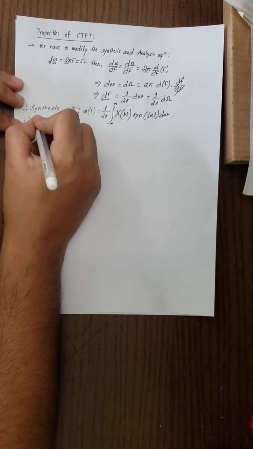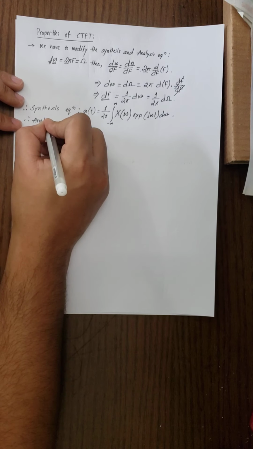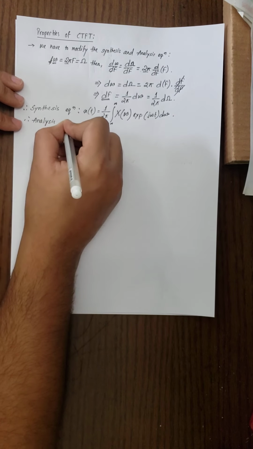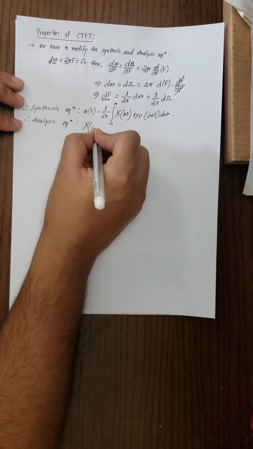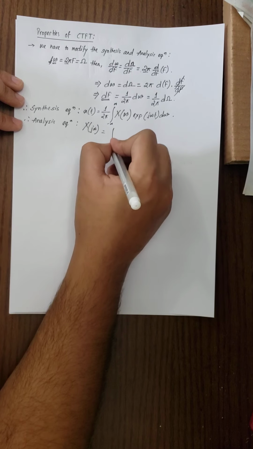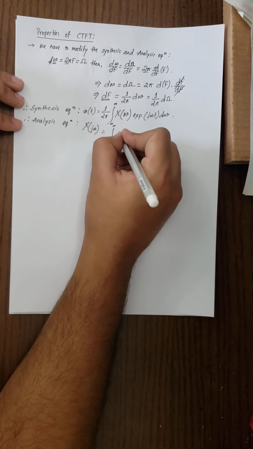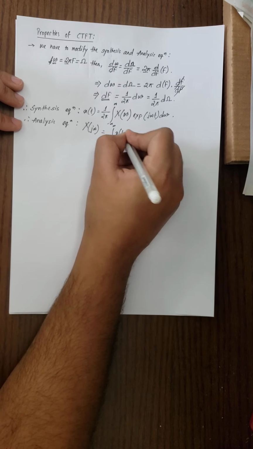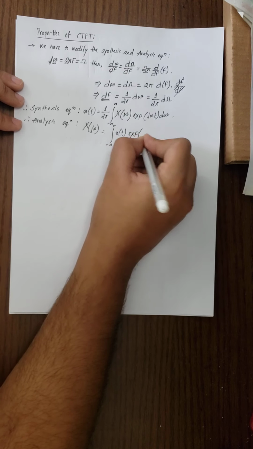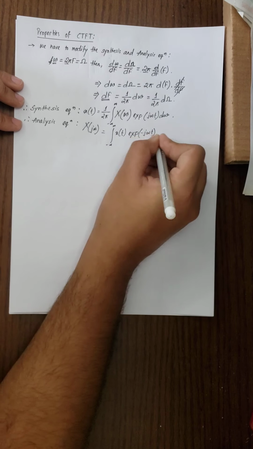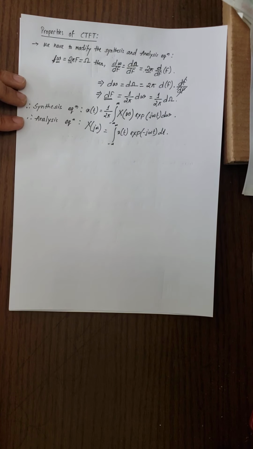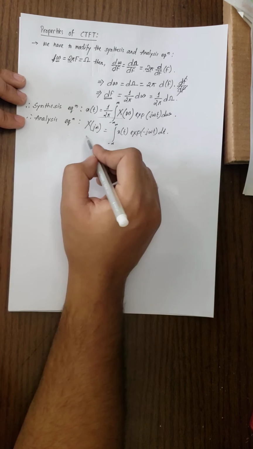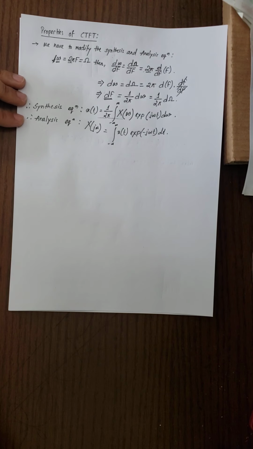And the analysis equation, on the other hand, becomes x of j omega equal to the integral from minus infinity to infinity of x of t e to the power minus j omega t dt. So for the rest of the lectures, we shall be operating using these two equations.